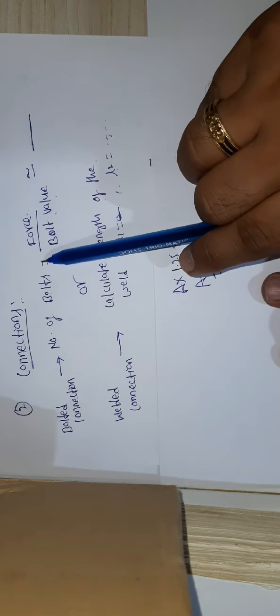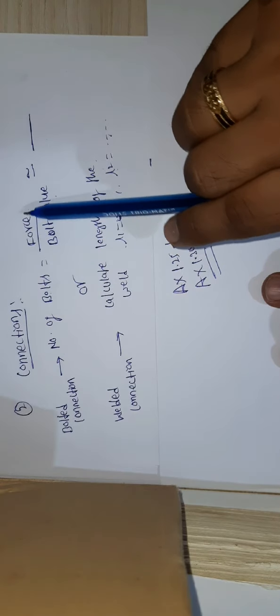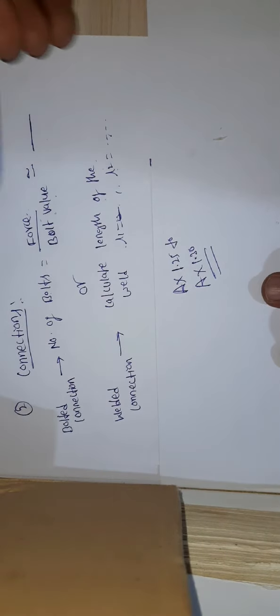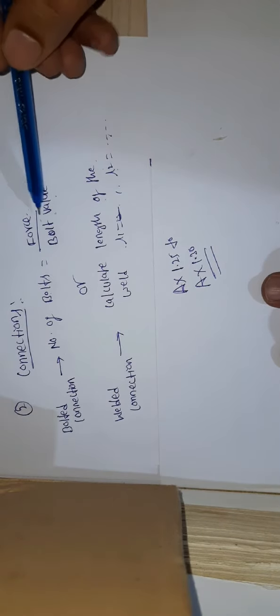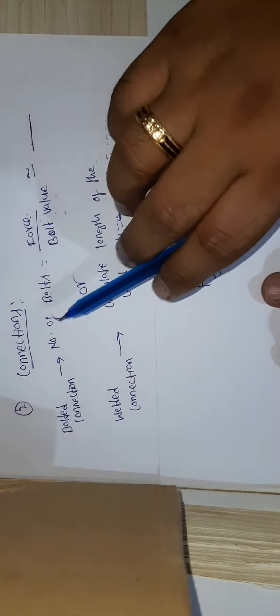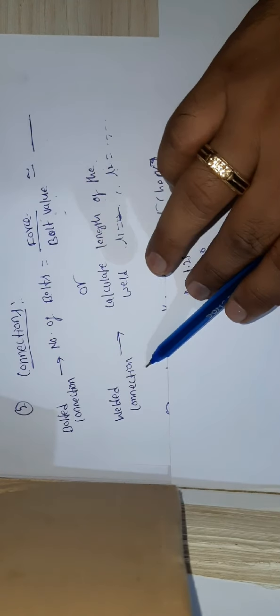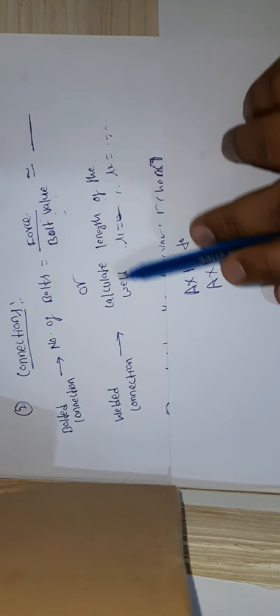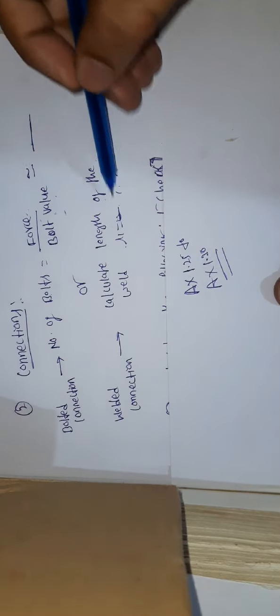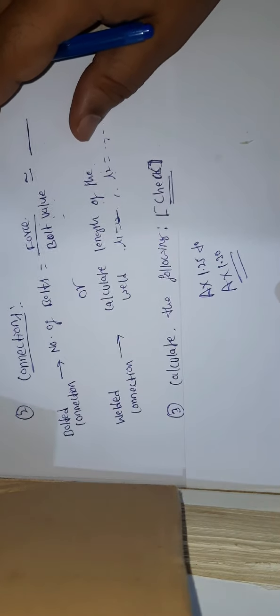How to calculate the number of bolts? It will be force divided by the bolt value. Force means the factored load, divided by the bolt value. So we need to calculate the bolt values, and then it will give the number of bolts. Or if you are giving welded connections, then you need to calculate the length of the weld: L1 and L2, or L, the total length of the weld required. We need to calculate that.